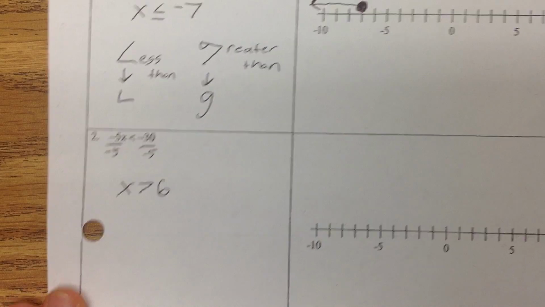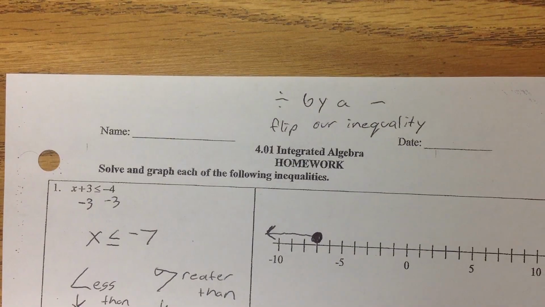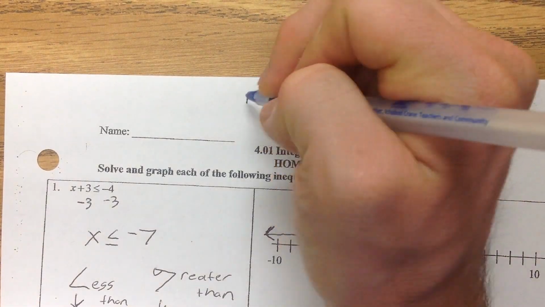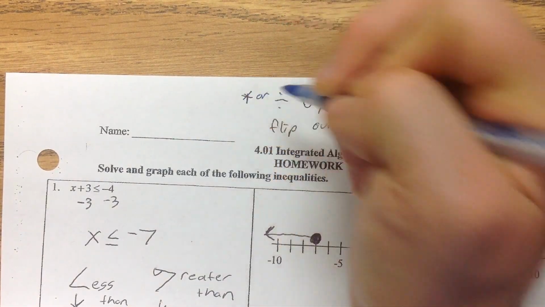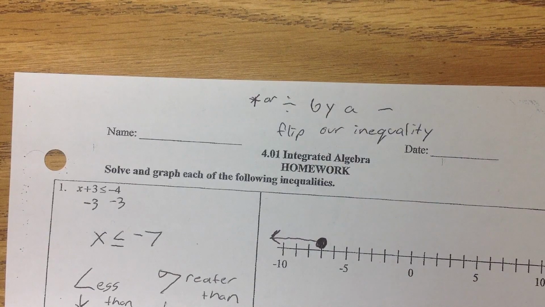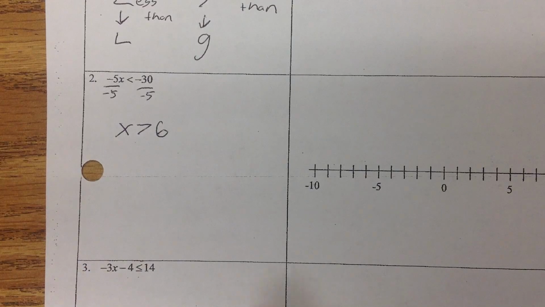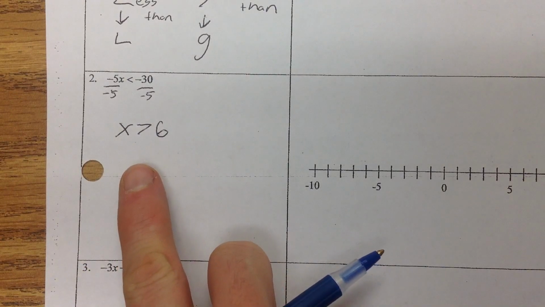Which reminds me, I should probably add to our rule here. I said when you divide by a negative, flip the inequality. It's really when you multiply or divide by a negative. Most of the time we're going to be dividing, but if we're being accurate here, multiplication is also a time that you have to flip. Okay, so here we have x is greater than 6.